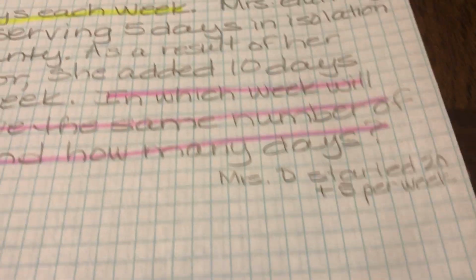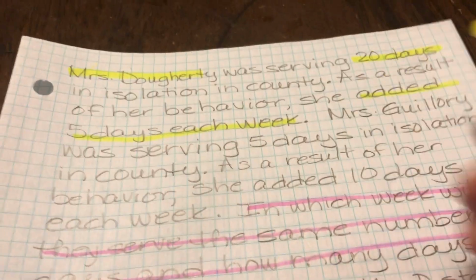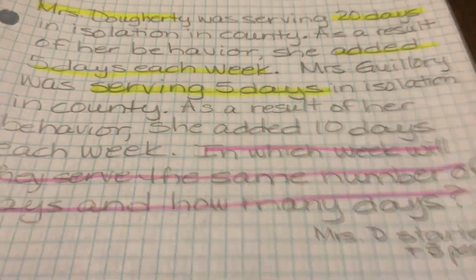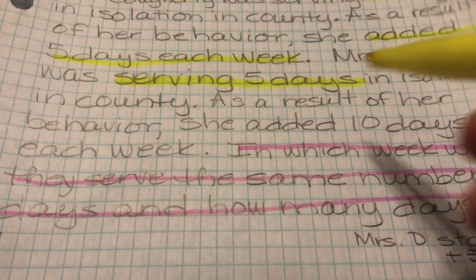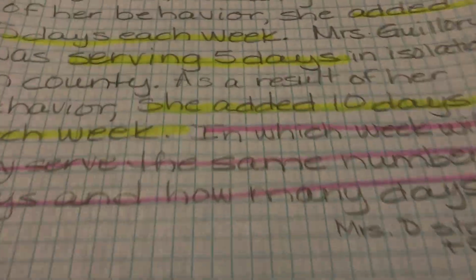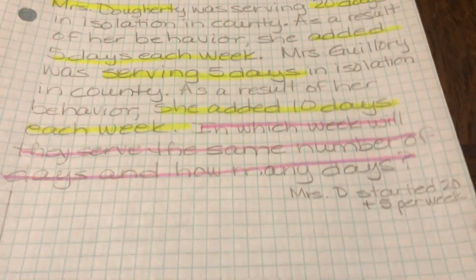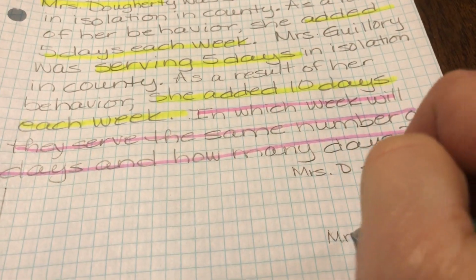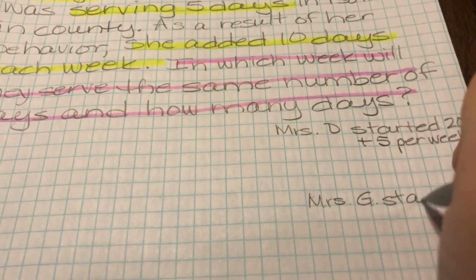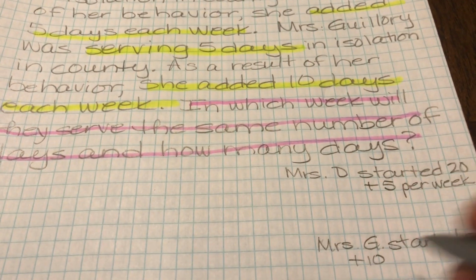Okay? Then let's go look and see what Miss Guillory had going on. So Miss Guillory only started with 5 days, but then evidently her behavior must have been pretty bad because she added 10 days each week. Okay? So Miss G started with 5 and then added 10 per week.